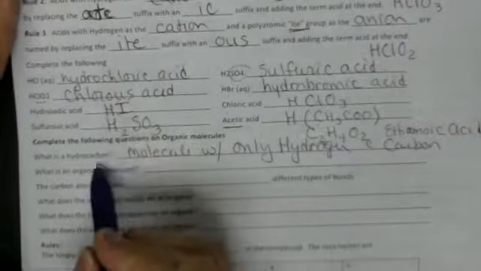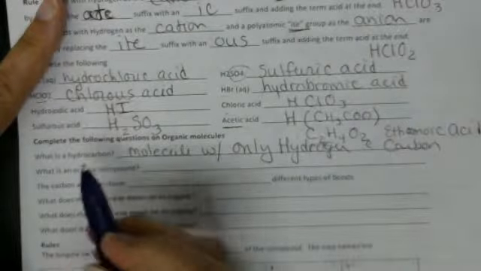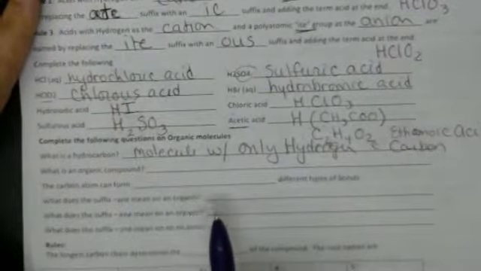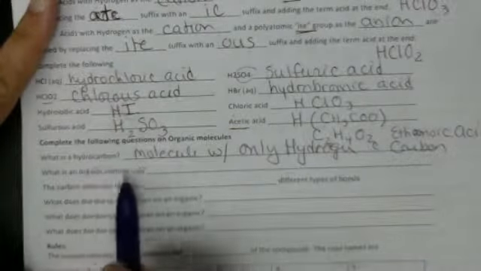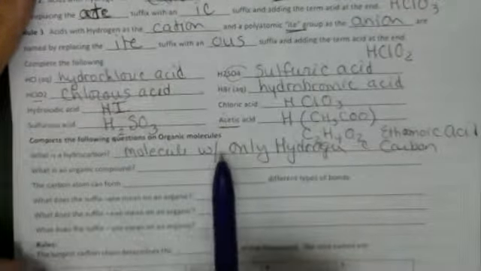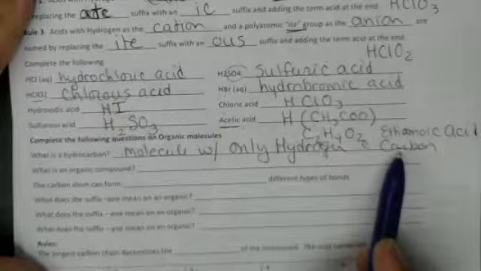All right, so we sort of left off in an awkward place last time, but we are starting on Unit 4B, I believe. We were talking about naming covalents and naming hydrocarbons and organics. So at the end of the last video, we said, what is a hydrocarbon? It's a molecule with only hydrogen and carbon.